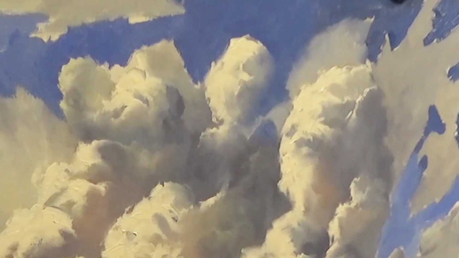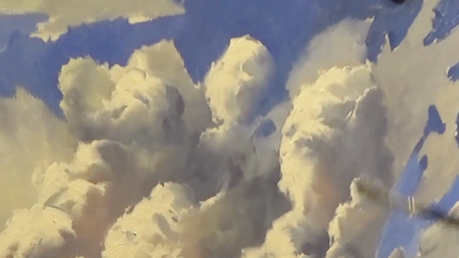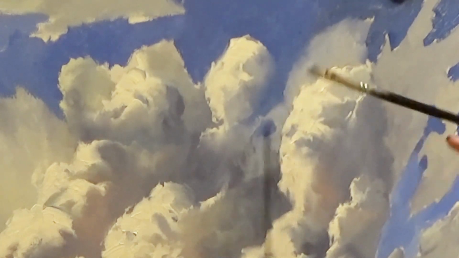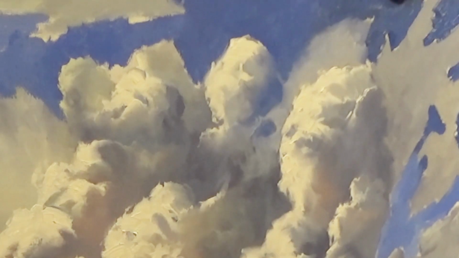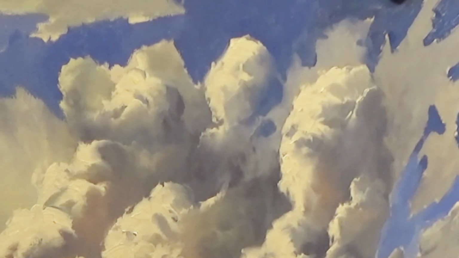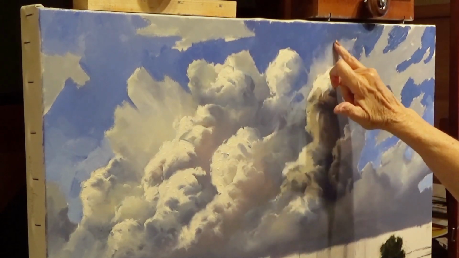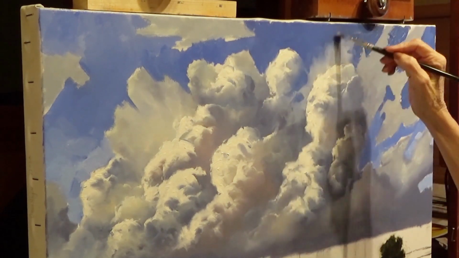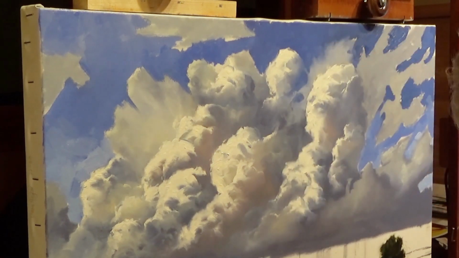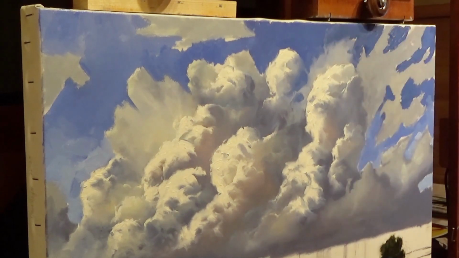Here you can see me now pulling the gray silver cloud back in, softening and designing. Everything is wet, which is a beautiful way to work. All that wet into wet. And then just taking those little bits and fragments of that soft cloud out into the sky. Lots of softening to take place here. Keep adjusting.